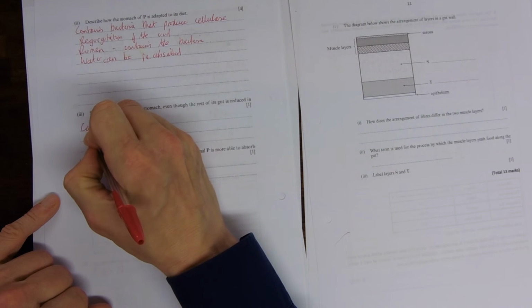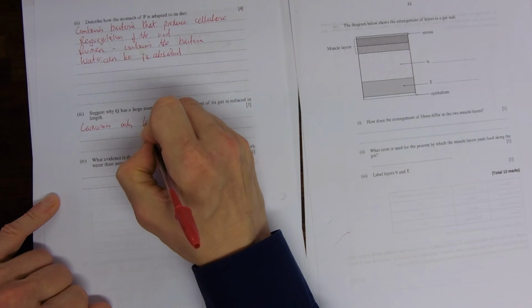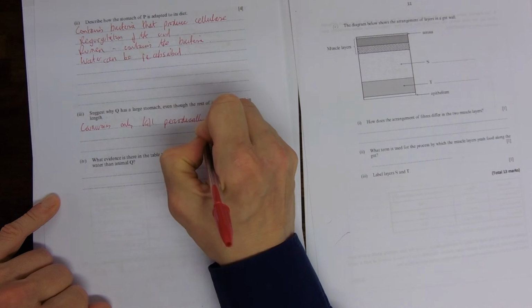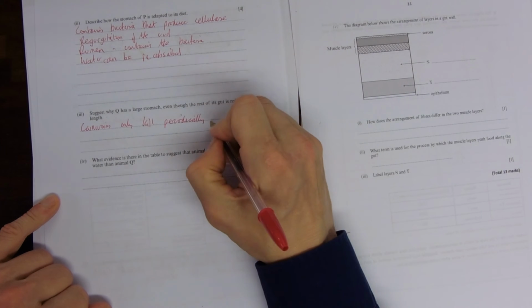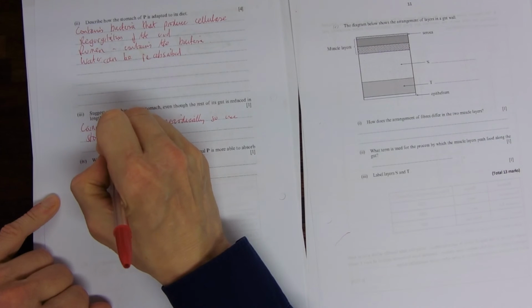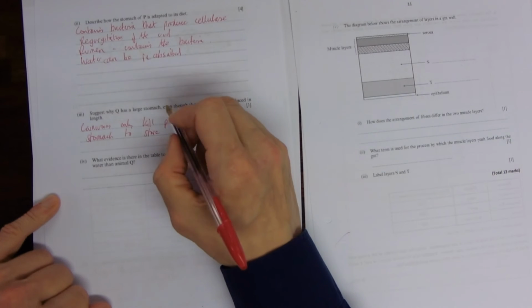So carnivores only kill periodically, so use the stomach to store meat.